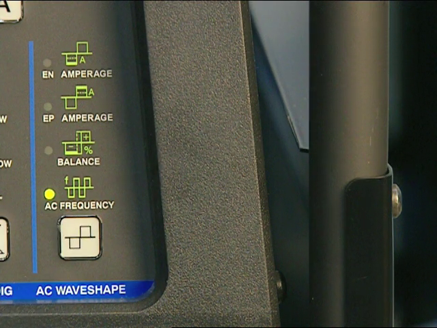AC frequency controls the width of the arc cone. Increasing the AC frequency provides a more focused arc with increased directional control. Decreasing the AC frequency softens the arc and broadens the weld puddle. The starting point is 120 Hz.